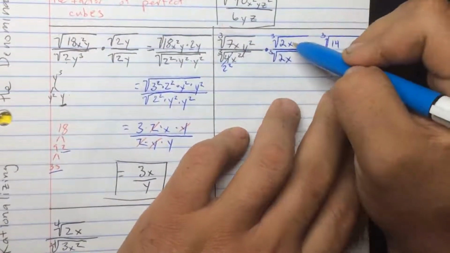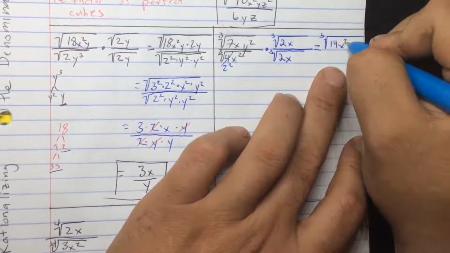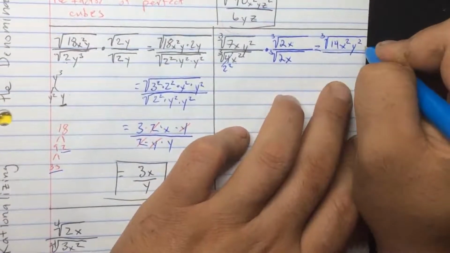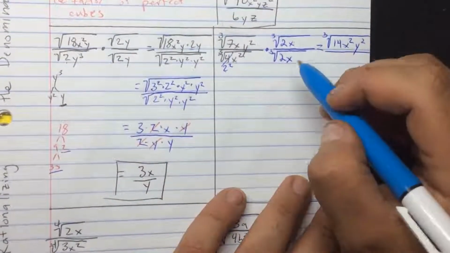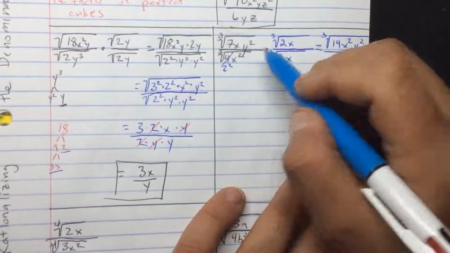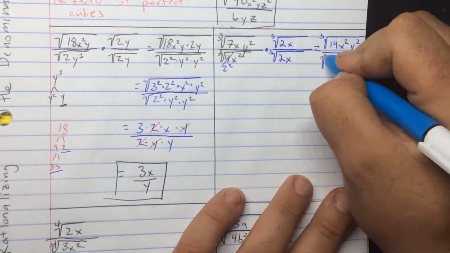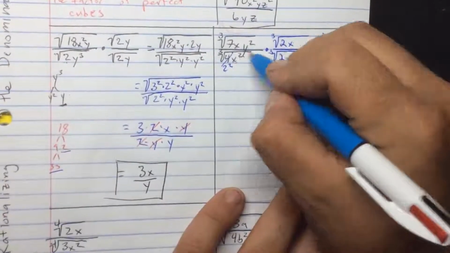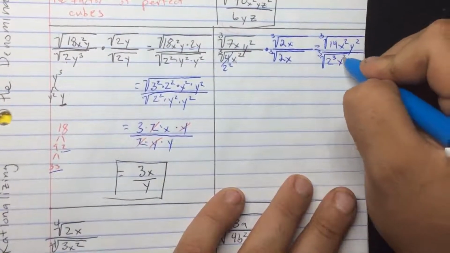And x times x is x squared, and y cubed times 1 is y cubed. And then we have our 2 squared times 2, which gives us the cube root of 2 cubed, and our x squared times x would give us x cubed.